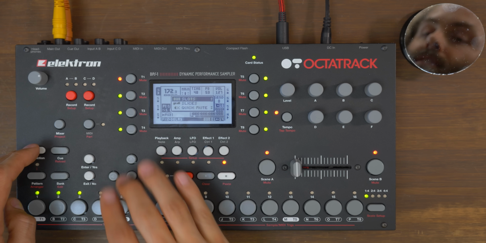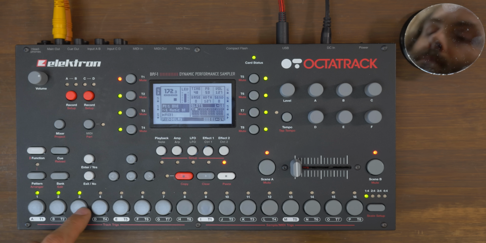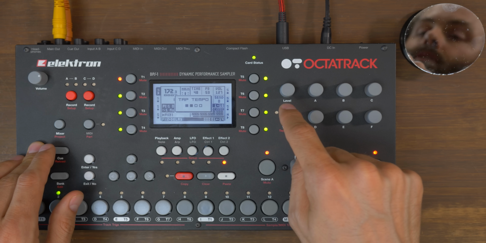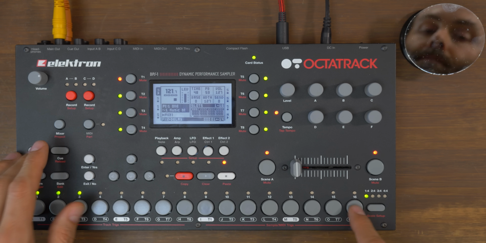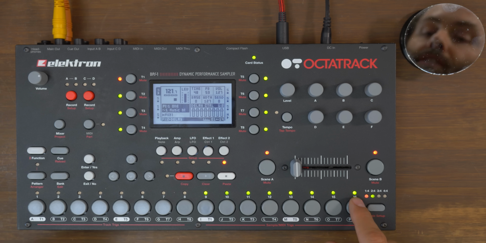Okay, the other song, slots. 1, 2, 3, 4. 1, 2, 3, 4. Okay. Slot, delay control.